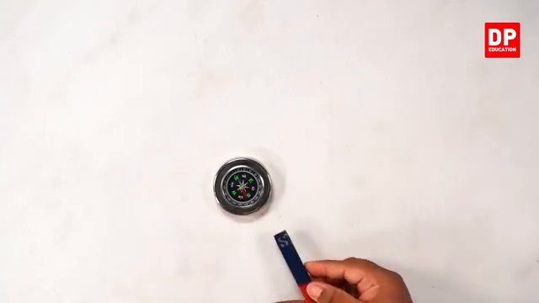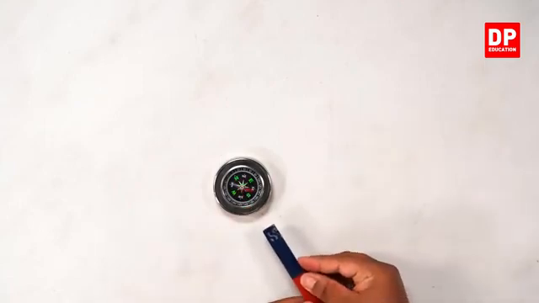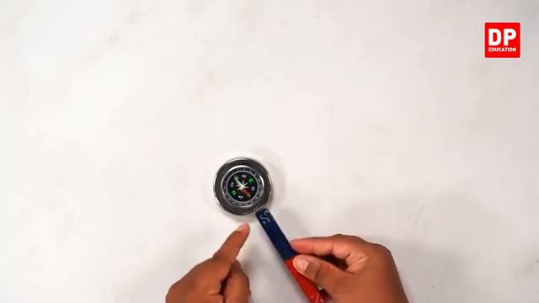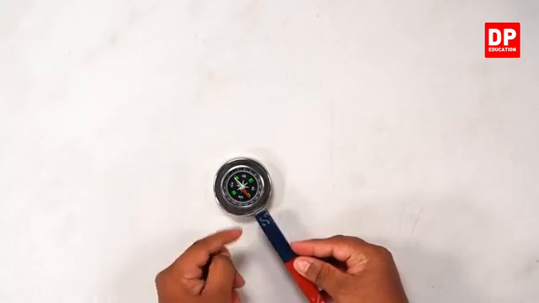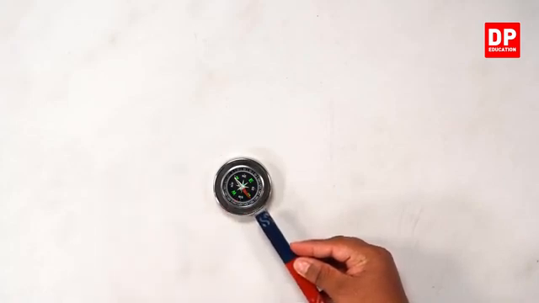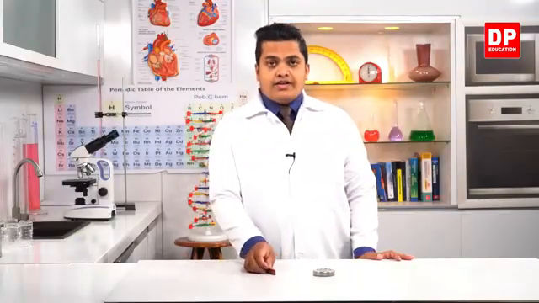And when I interchange, the blue color terminal is getting attracted towards the red color region of the compass. So by using this observation, we can find out the poles of a magnet. Right, my dear children?